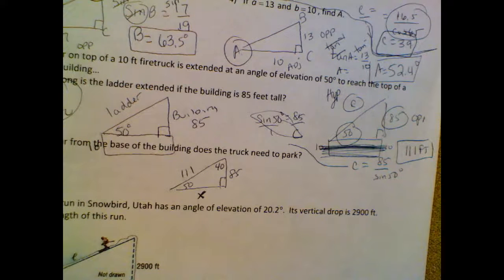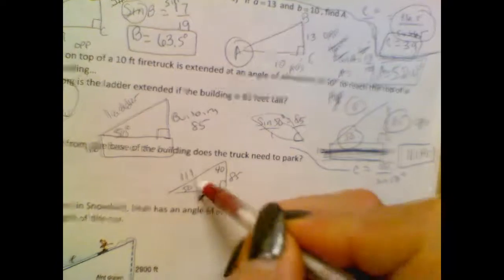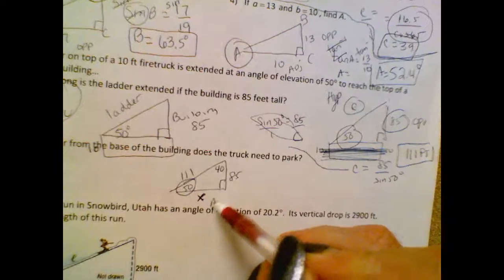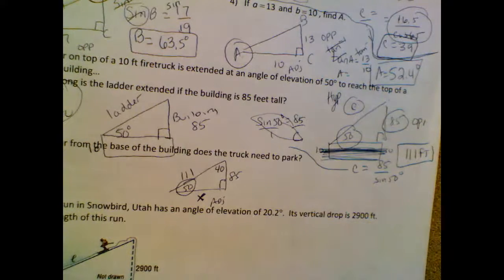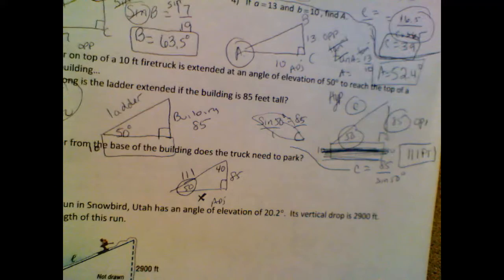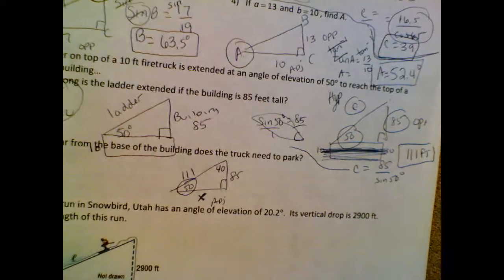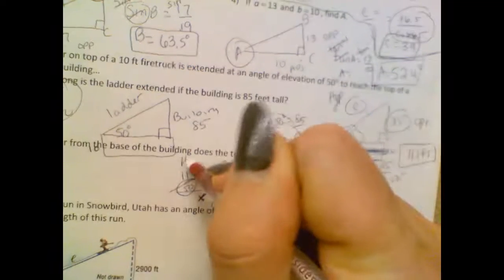Someone tell me one way we could find x. You could do SOHCAHTOA or you could do law of sines. SOHCAHTOA. Okay, pick 50. Circle your 50. X is adjacent. So you want 85 or 111? Pick one. 111. So 111 is the hypotenuse.